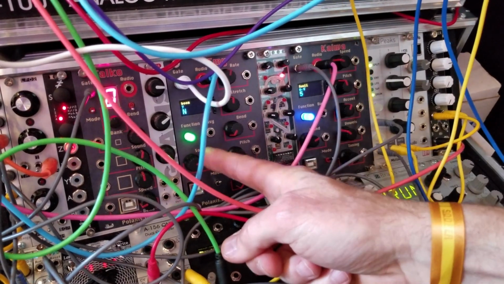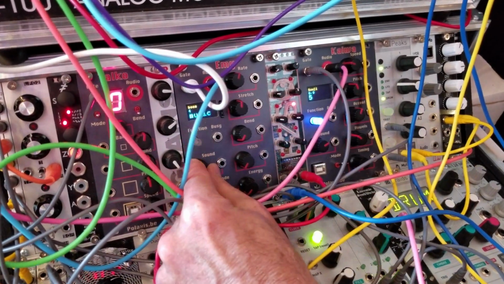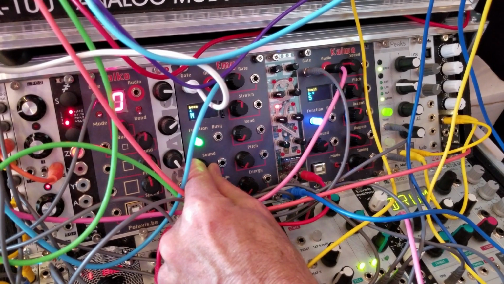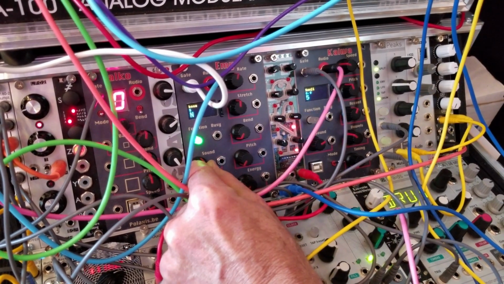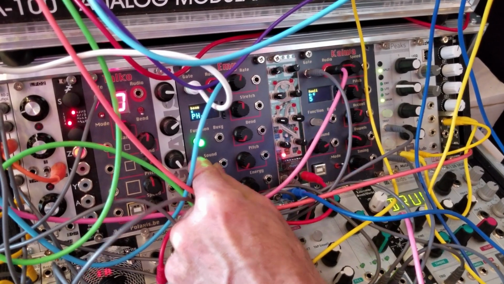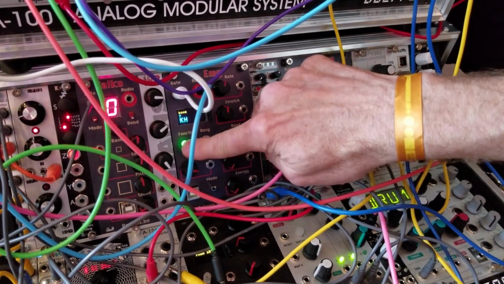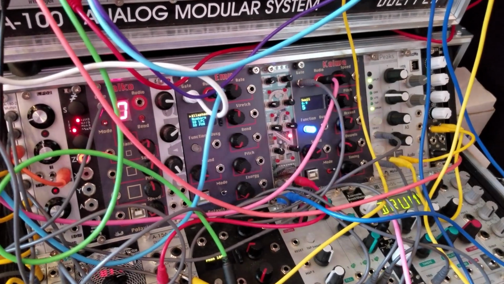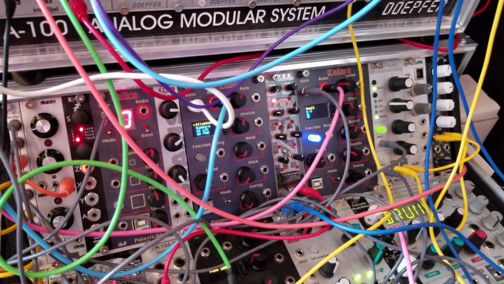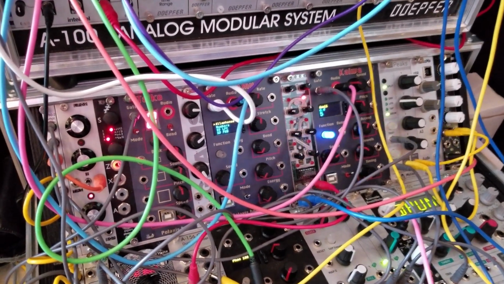Let me pick another word. This would allow you to have an infinite vocabulary by just typing the text on the SD card, and it will go through the phonemes and say the string you decide.